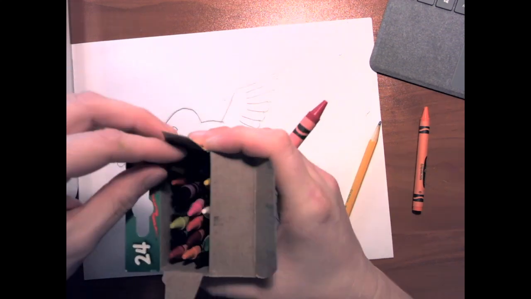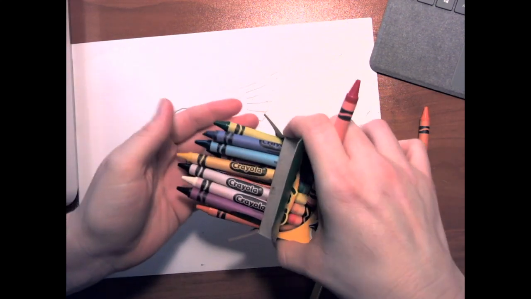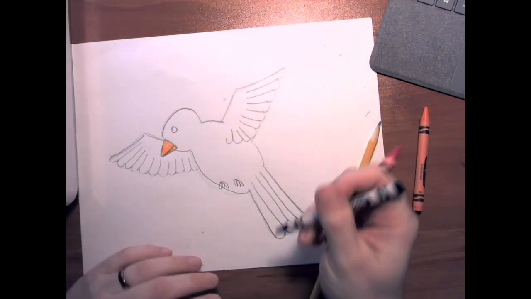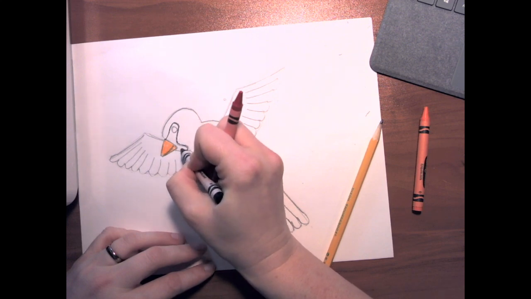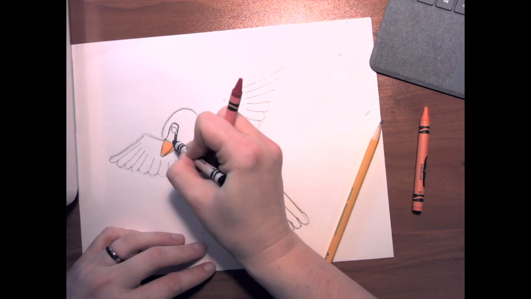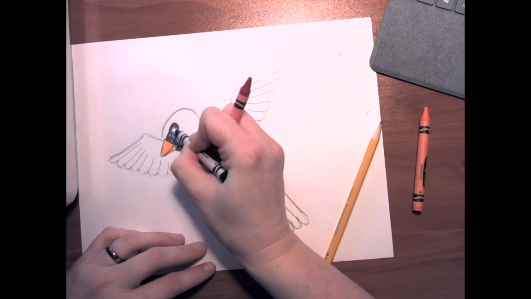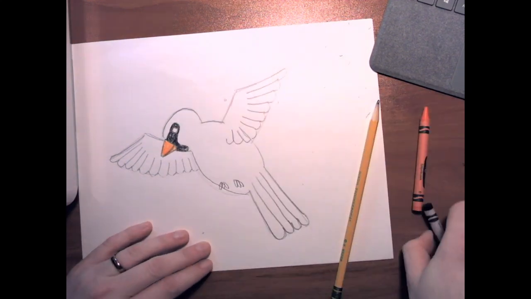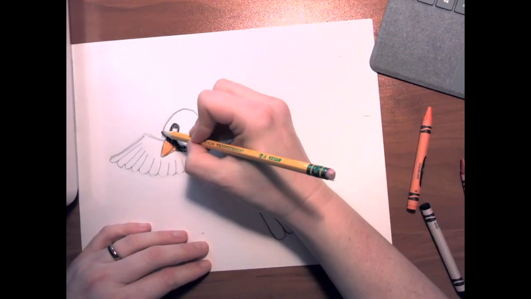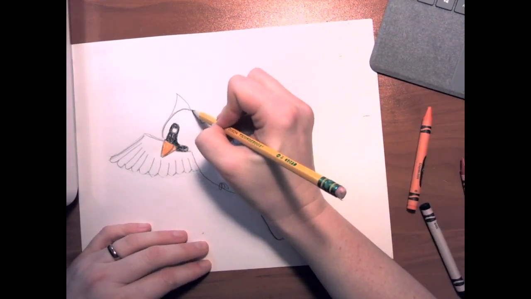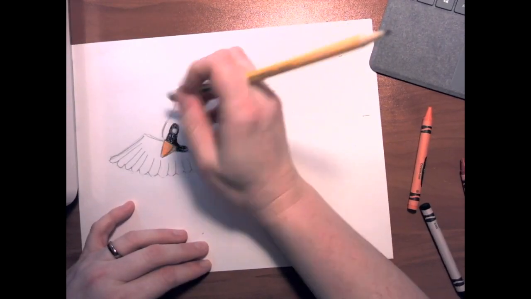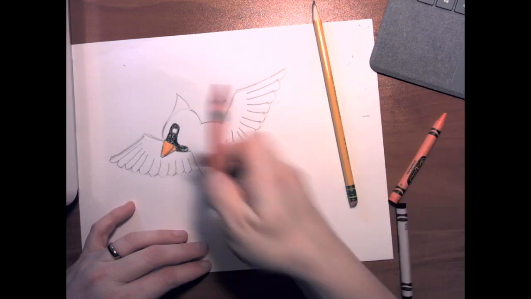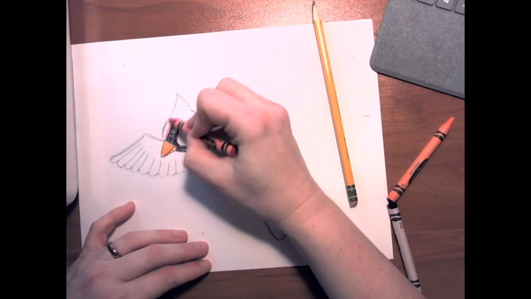That's not black, that's purple. There we go. And he's got his black mask, and it goes down around his chin some too. I'm going to keep his eye gray so I can tell where his eye is. Now, cardinals and blue jays have this little mohawk thing going on up here. So, I'm going to add it, and then I can erase that other part. And then I'm ready to just start coloring.